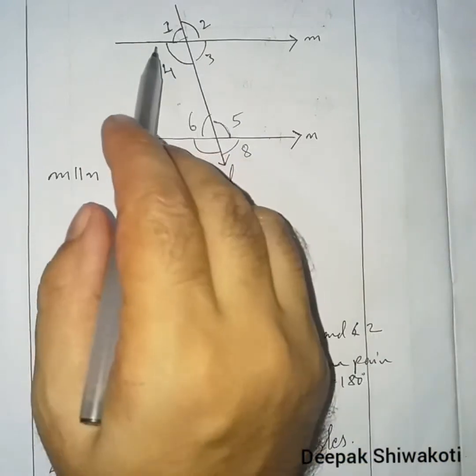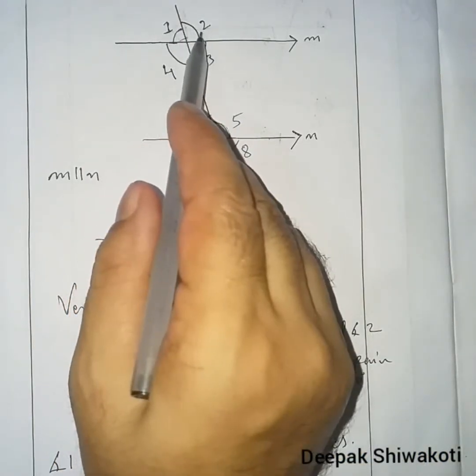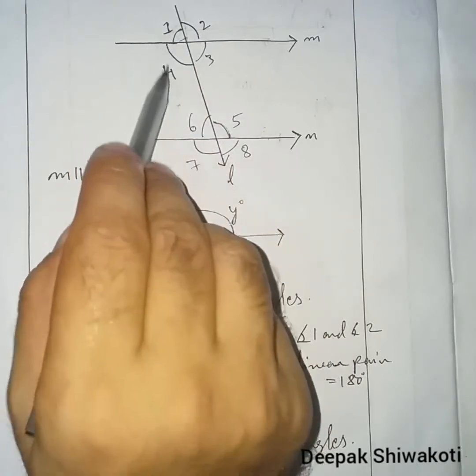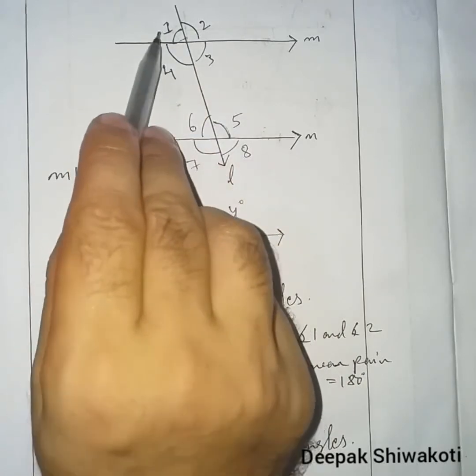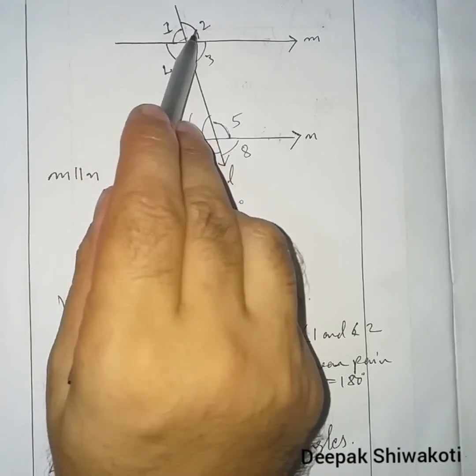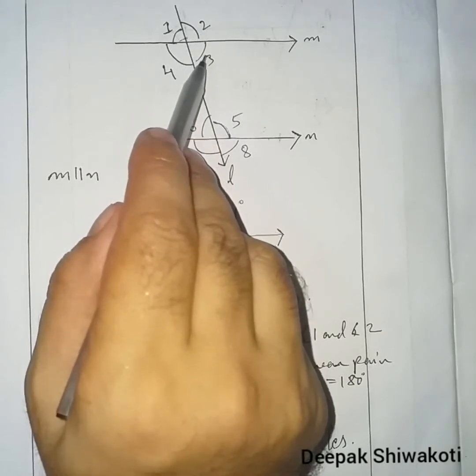Okay, angle 1 and angle 2 are adjacent angles. So here also you can see angle 1 and angle 2 are adjacent to each other. Okay, they are called adjacent angles. Or you can go to this side, angle 1 and angle 4 are also adjacent angles. Angle 2 and angle 3 are adjacent angles.